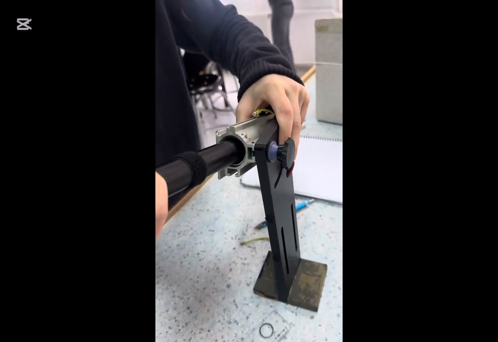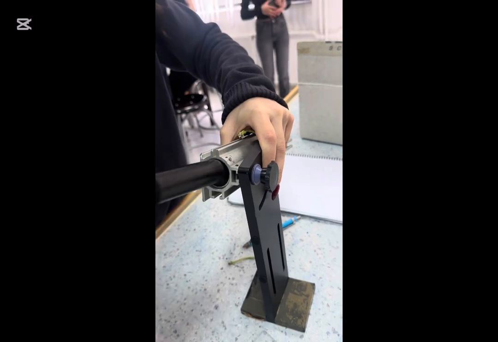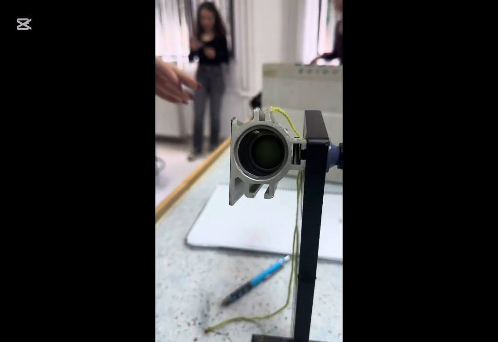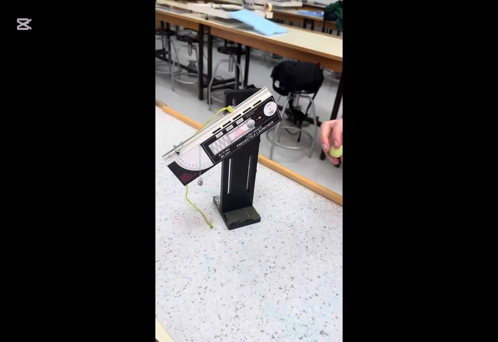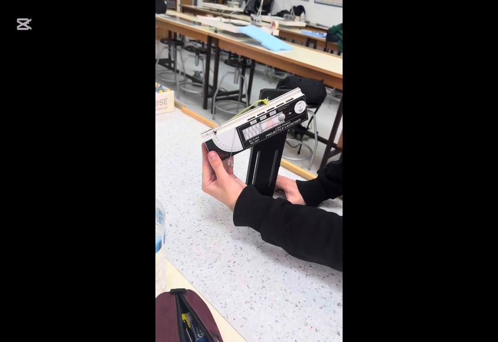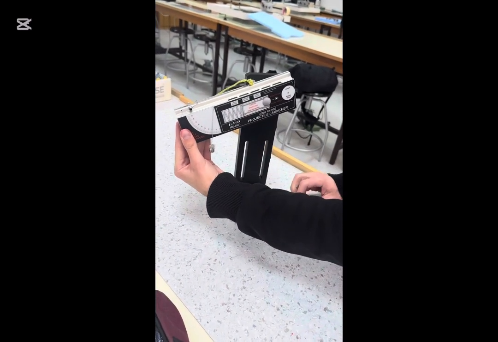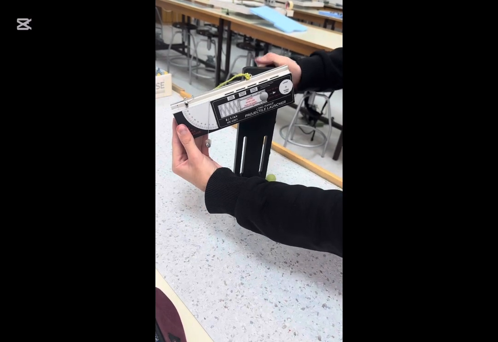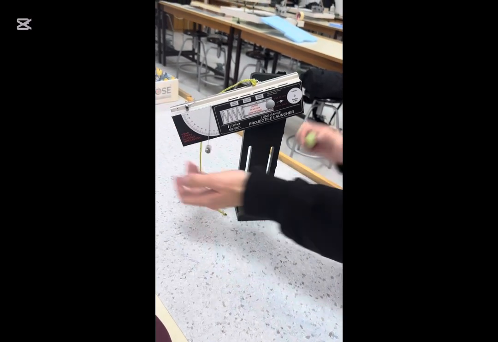By doing this, I'm giving the ball an initial speed because there is a spring inside the device. When the spring is compressed, it stores elastic potential energy, and when it is released, it converts that energy into kinetic energy, pushing the ball forward.